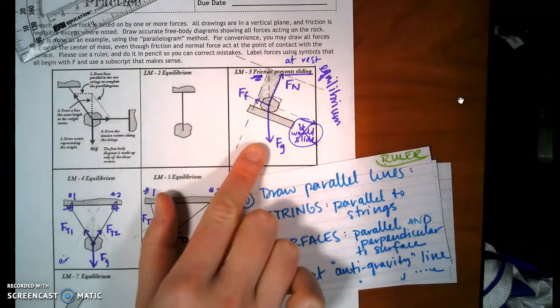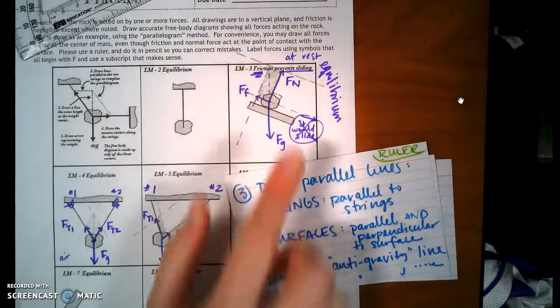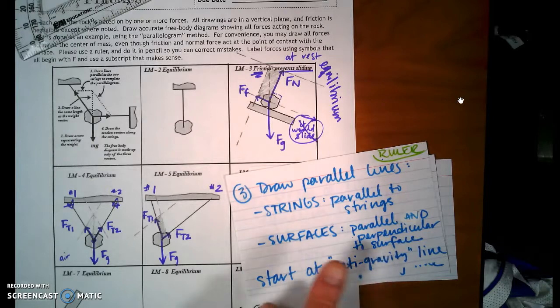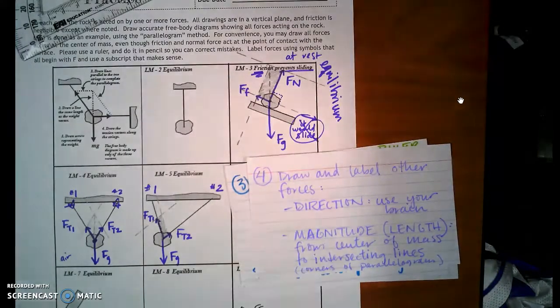If they're surfaces, draw parallel lines to the surface and perpendicular lines to the surface, starting and being guided by that anti-gravity line. The fourth step is to draw and label the other forces. Remember to use your brain to think about what forces are there. Just because there's dashed lines doesn't mean you have to draw a force. And the magnitude of those lines is going to be using those intersections of the anti-gravity and the side lines you drew, or another way, the corners of your parallelogram. Hope that helps.